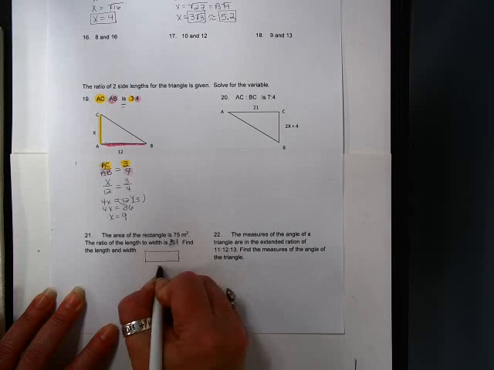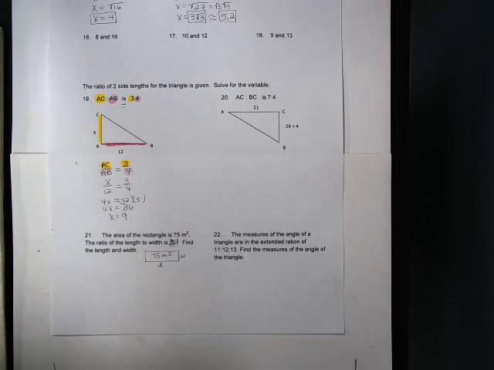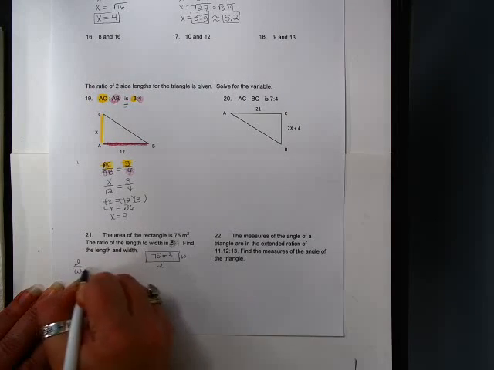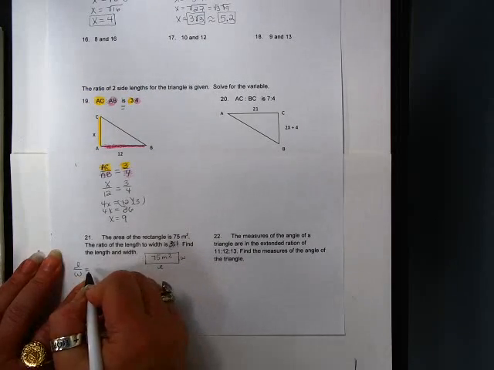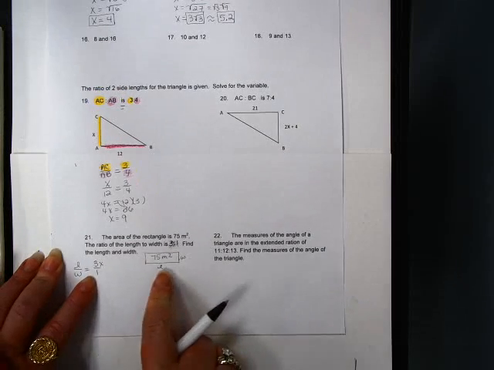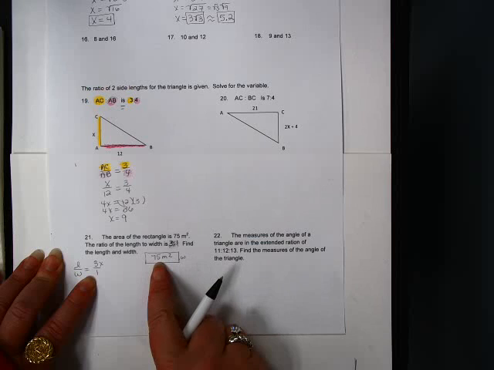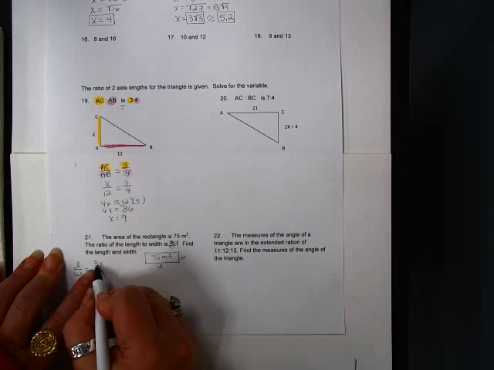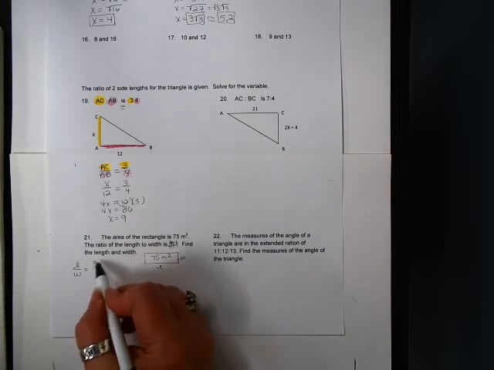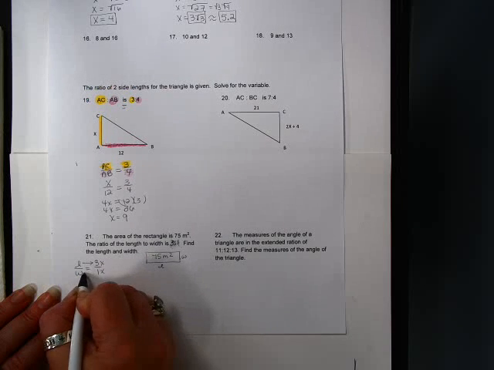So here's my rectangle, here's my length, here's my width, and I know that the area is 75 meters squared. Well, what we do is we set the ratio length to width equal to 3 to 1. But we know that this side can't be 3, and this side can't be 1, because 3 times 1 would be 3, not 75. So I'm going to be multiplying 3 times some number x, and 1 times some number x. And this is the trick right here. So my L is 3x, and my W is 1x.